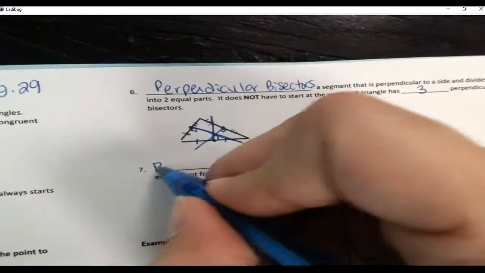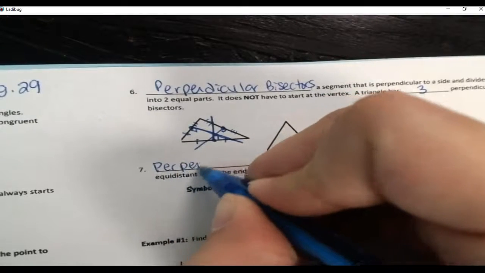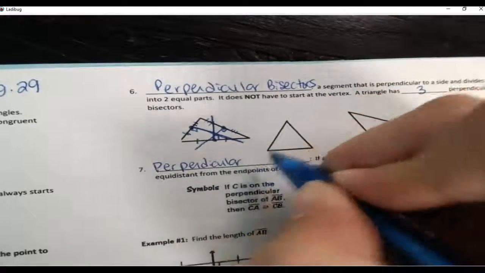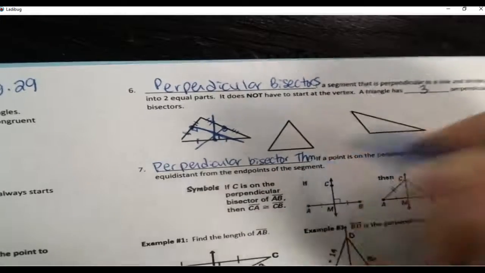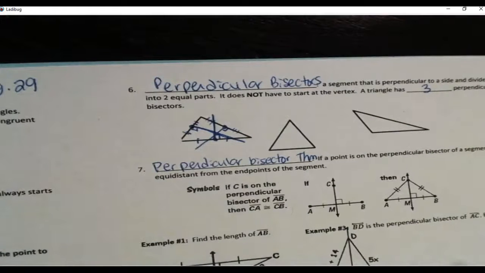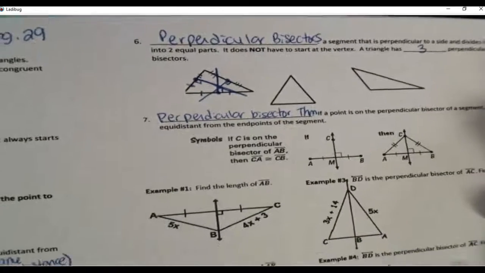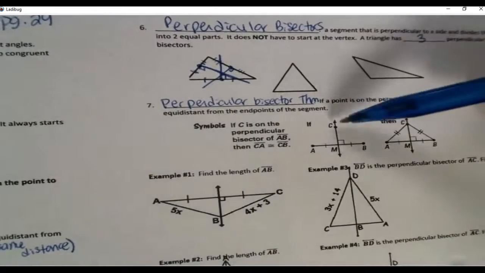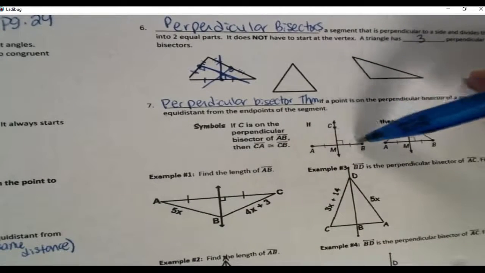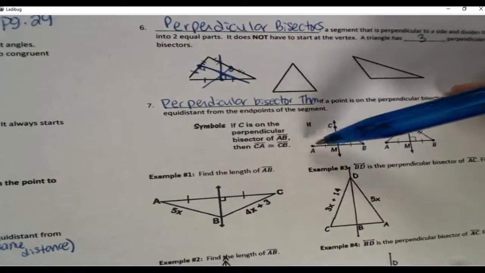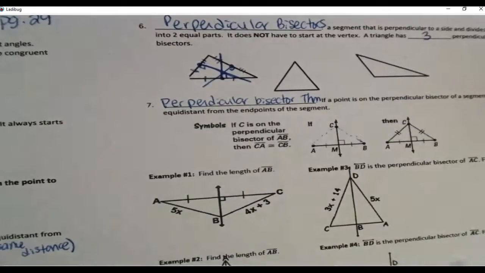So then the perpendicular bisector theorem says if a point is on a perpendicular bisector of a segment, then it's equidistant from the endpoints of the segment. So that says if we have C, it's on our perpendicular bisector, the distance from C to B is the same as the distance from C to A.